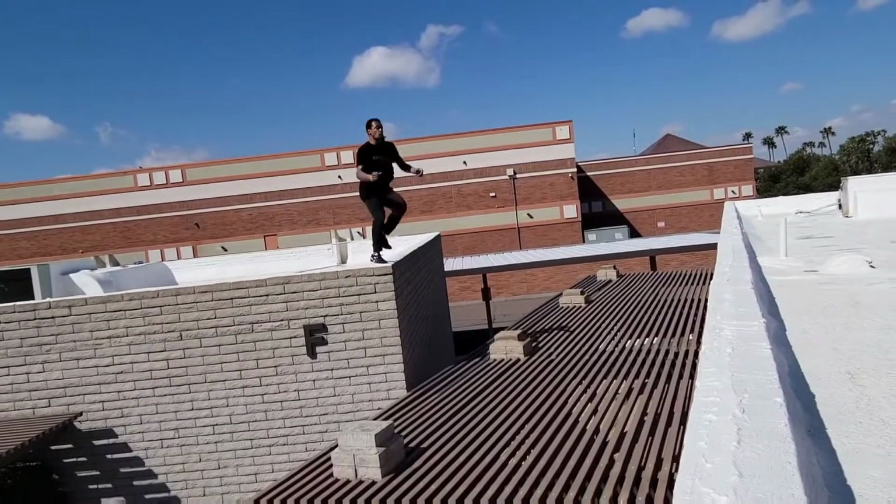What's up, guys? So today we're going to be doing a how-to on roof gaps, and I'm going to be talking about basically what it all is involved in doing stuff like this and stuff like that.